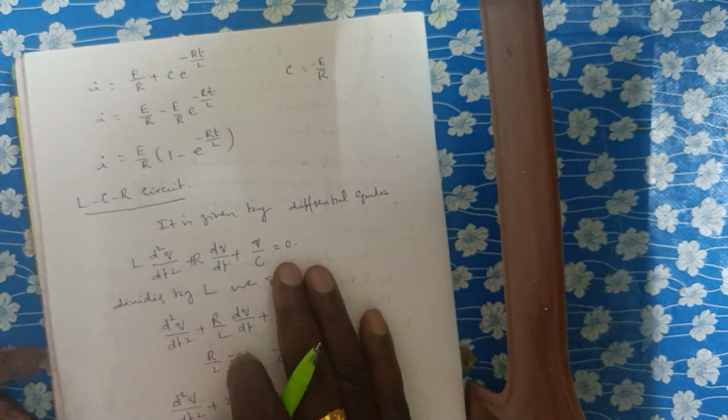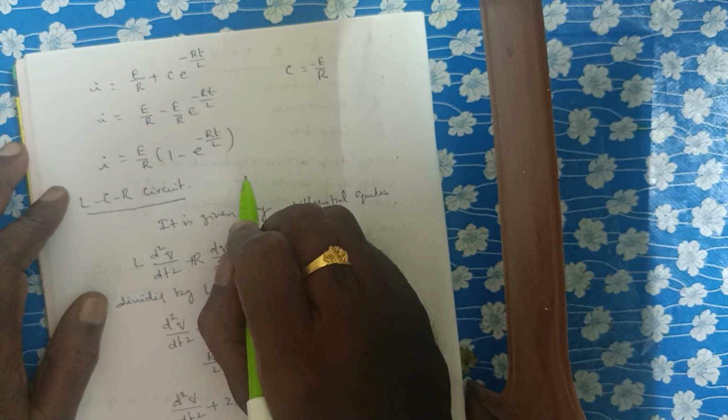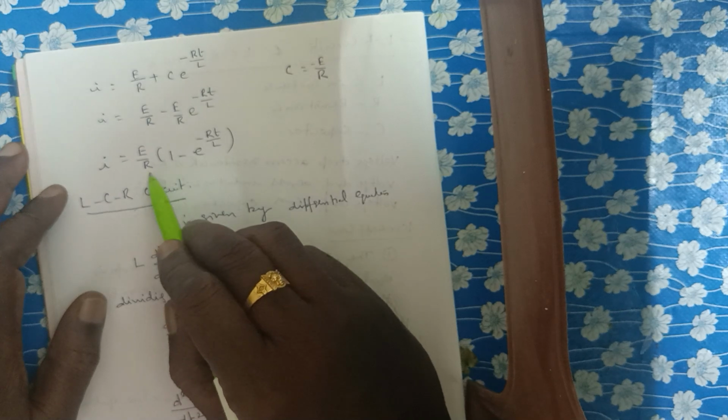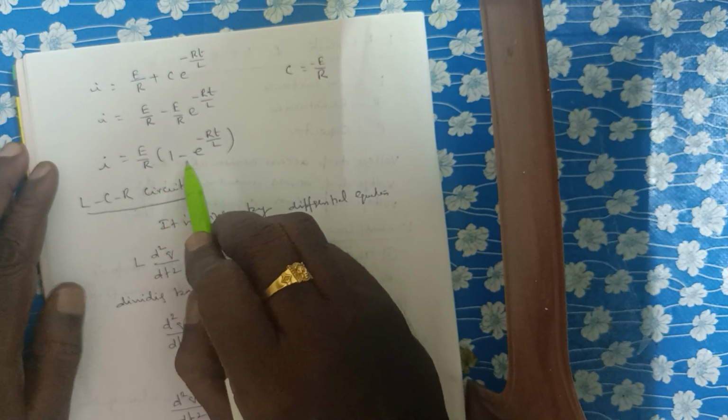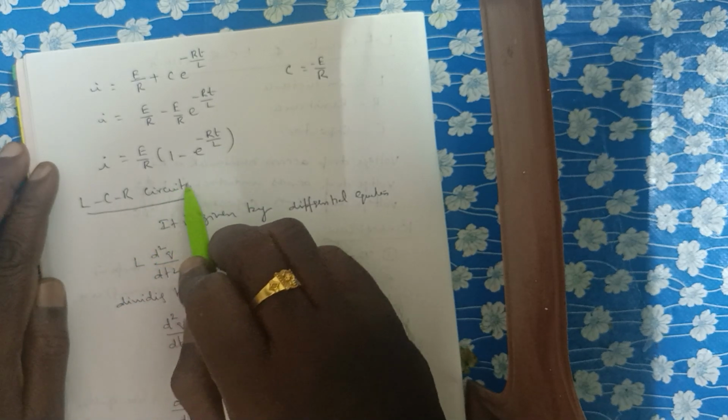So 0 is equal to E by R plus c, so c is equal to minus E by R. So i is equal to E by R plus c e power minus Rt by L, that is minus E by R, e power minus Rt by L. So the current in the LR circuit is i is equal to E by R into 1 minus e power minus Rt by L.